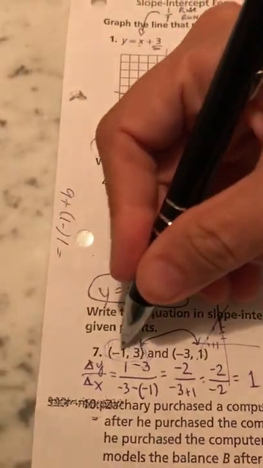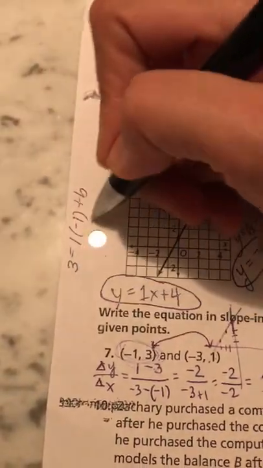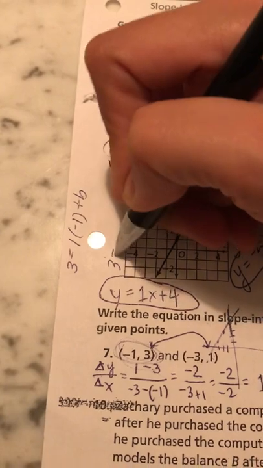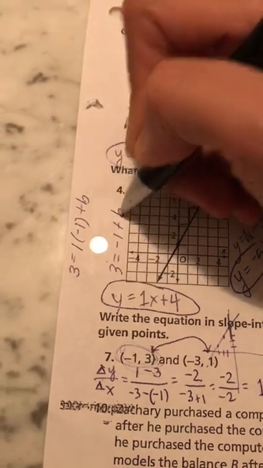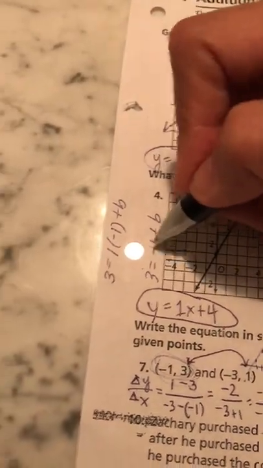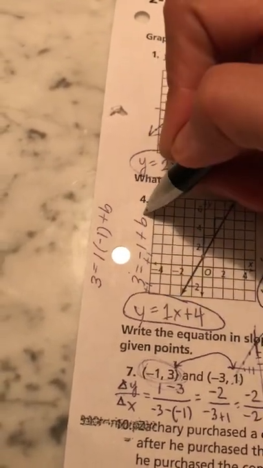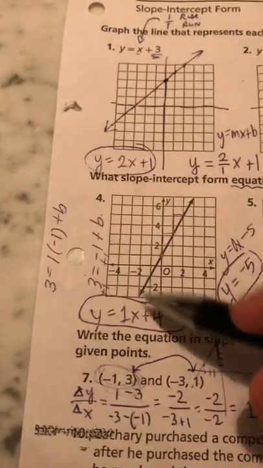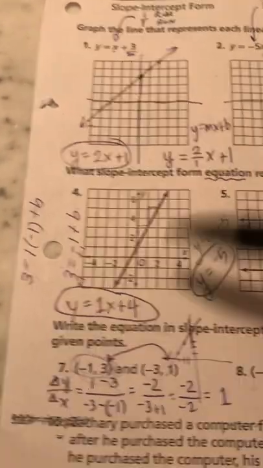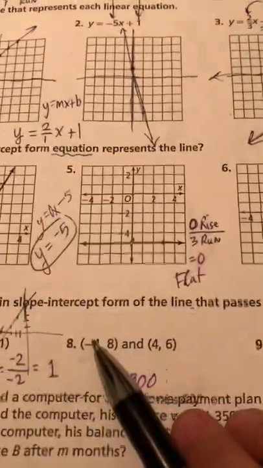When x is -1, y is 3. So we have 3 is equal to -1 plus b. And if I add 1 on both sides, notice 3 plus 1 is 4. So that confirms that b has to be 4. Cool.